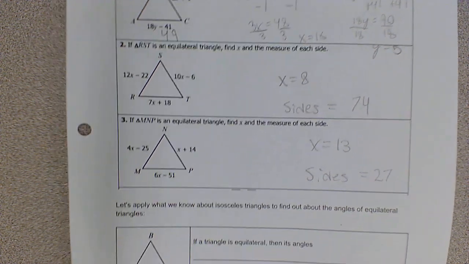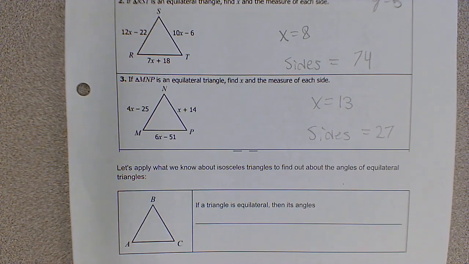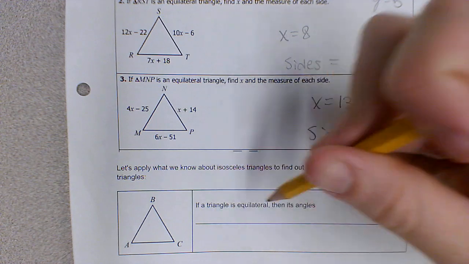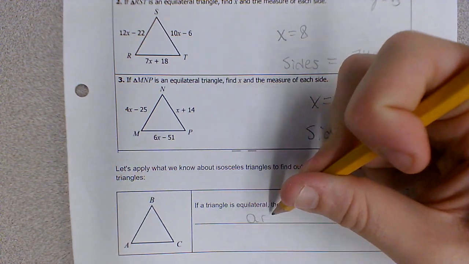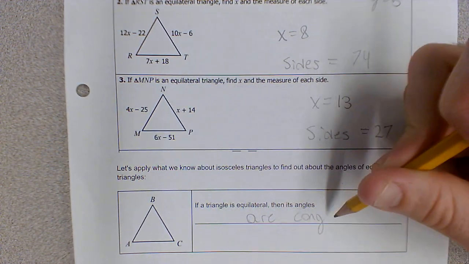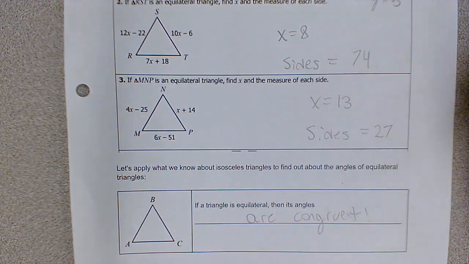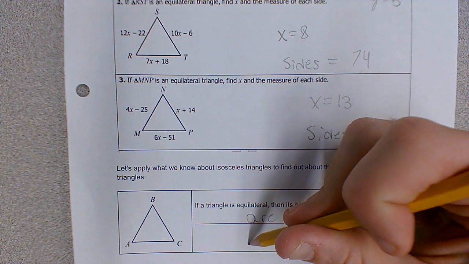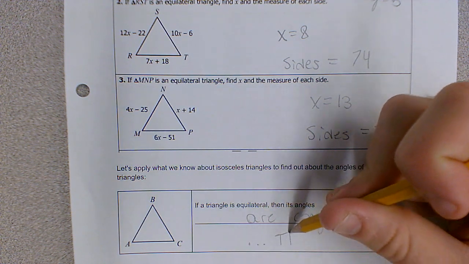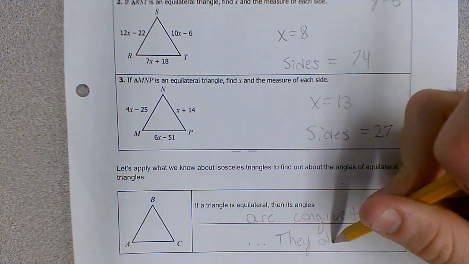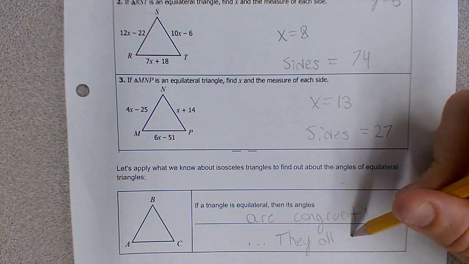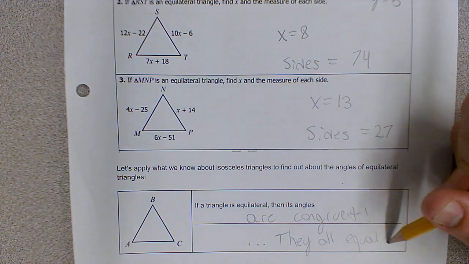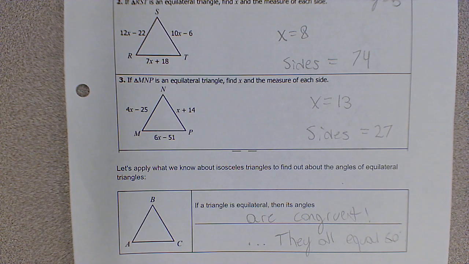Okay, we have another definition at the bottom. If a triangle is equilateral, then its angles are congruent. I feel like we find out that everything is congruent in geometry. Really, for a triangle, that all means that all three angles equal 60 degrees. Okay, with that established, let's flip over to the back.